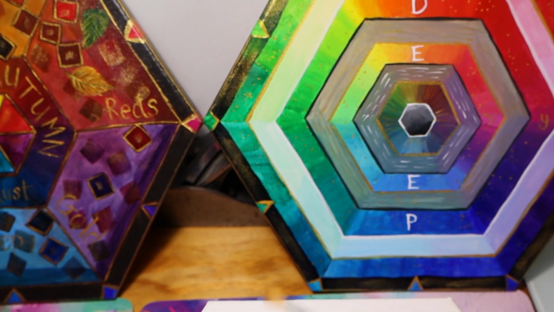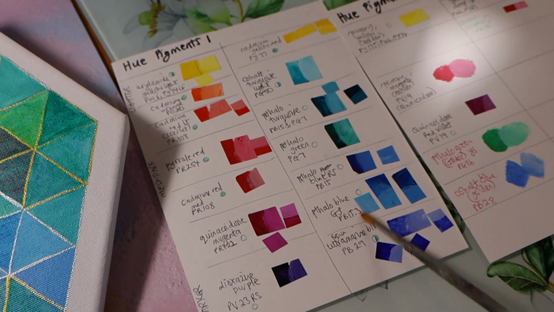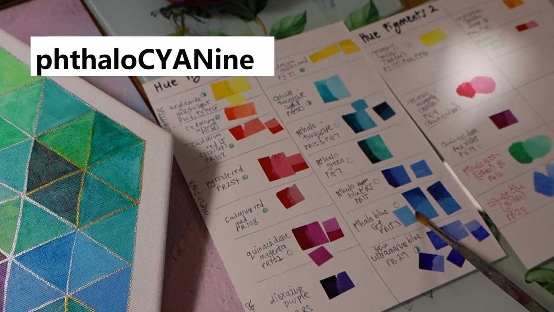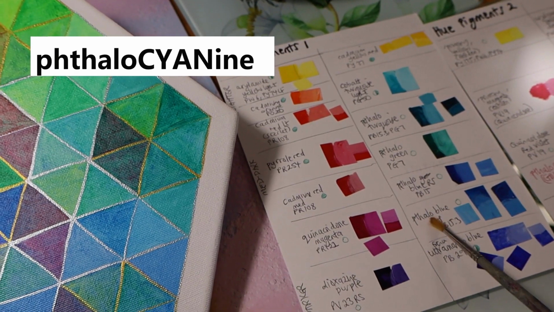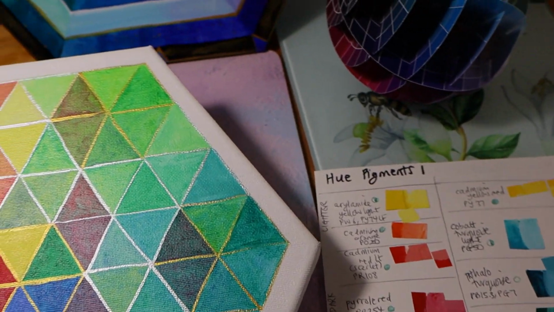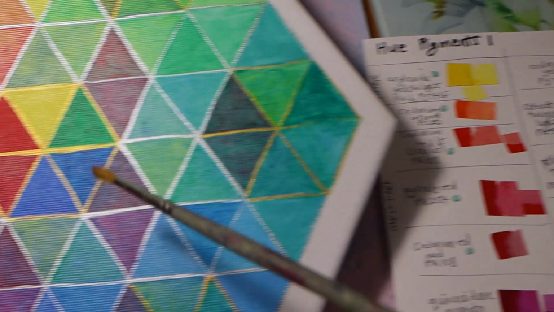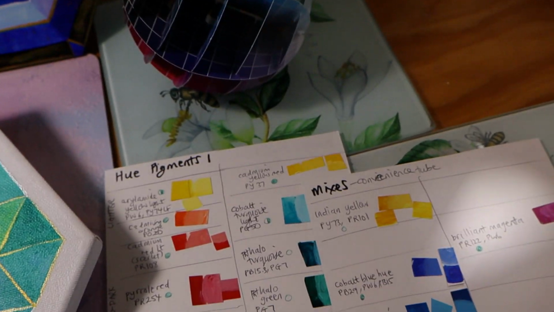Just stopping at phthalo for a second. Phthalo blue is essentially phthalo cyanine blue, which basically in paint pigments is, we've got our primary cyan here. I'm jumping back and forth like my mind does. It's a creative mind.